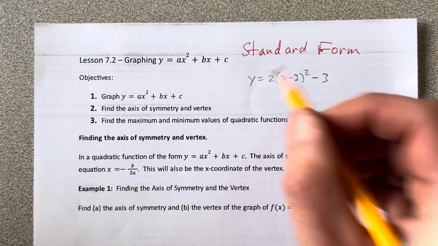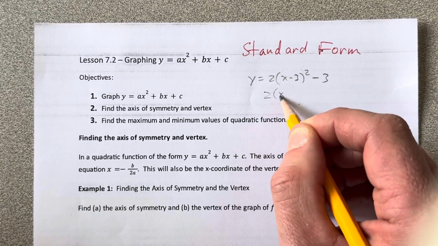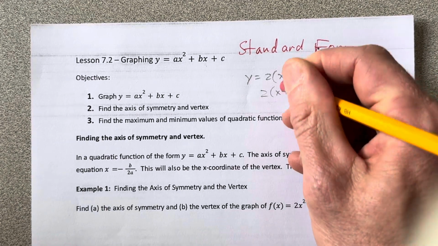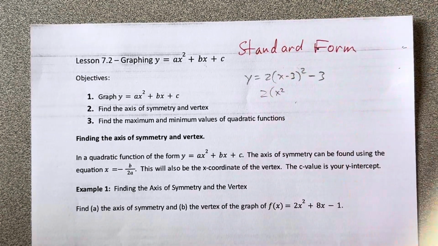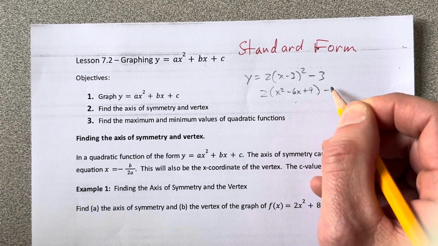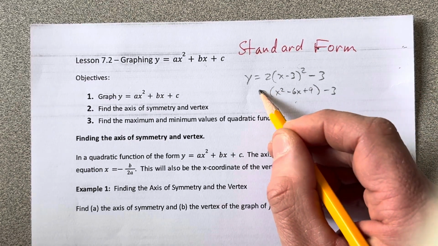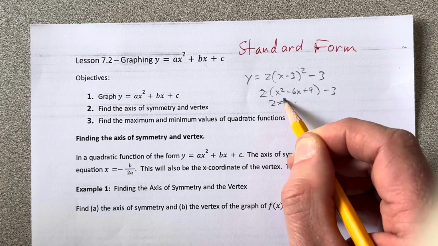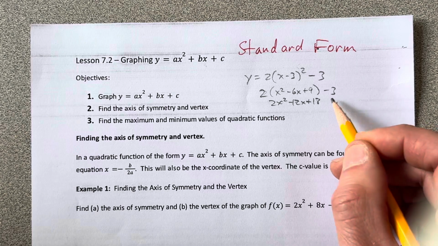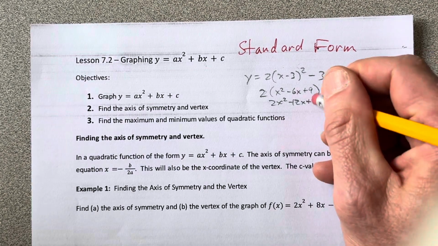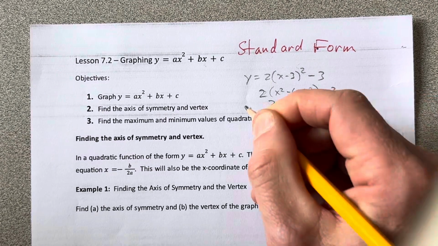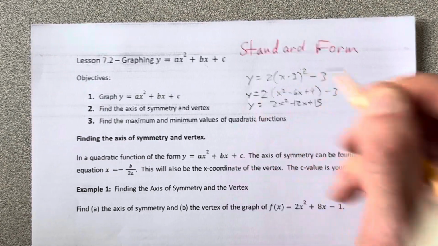But if you were to multiply this all out, and distribute the 2, and subtract the 3, you would find out that that same equation looks a lot different.